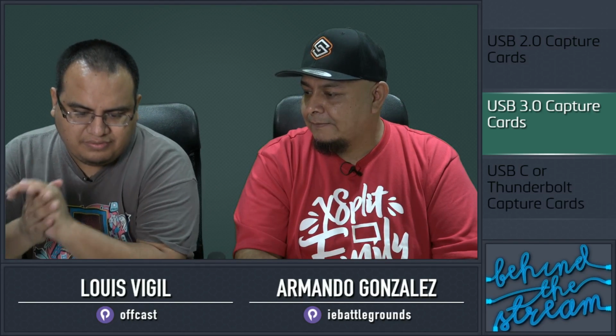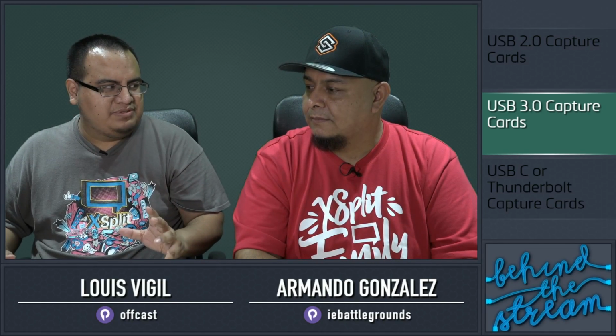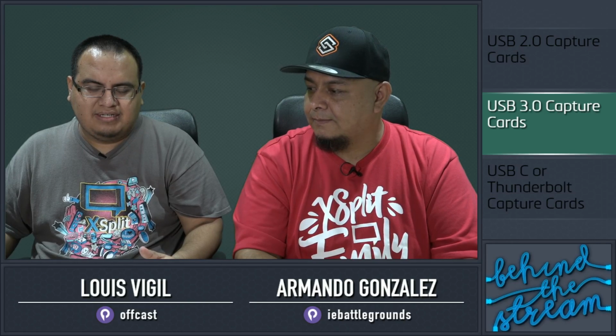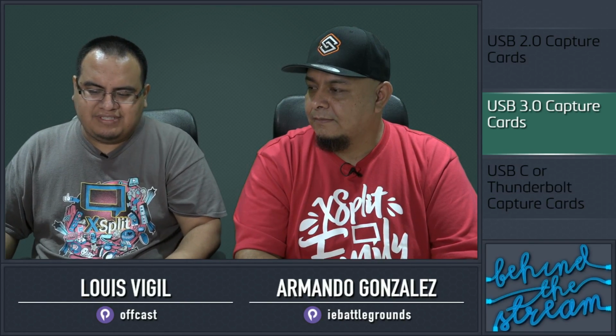With USB 3.0 capture cards, these can take in up to 1080p 60. It can even go a little bit beyond. You have some wiggle room with the bandwidth. I've seen USB 3.0 capture cards that can take in multiple 720p, 60 FPS feeds at the same time. These are really versatile, and honestly, probably the most common cards on the market now. There's tons of brands, tons of manufacturers, and better technology. It's really about finding what you want.